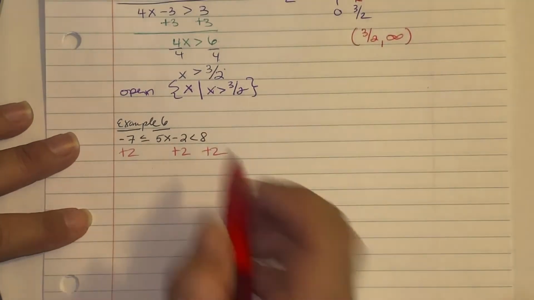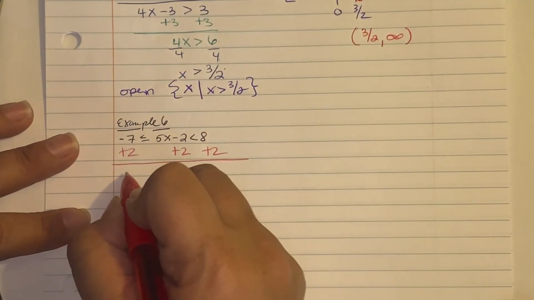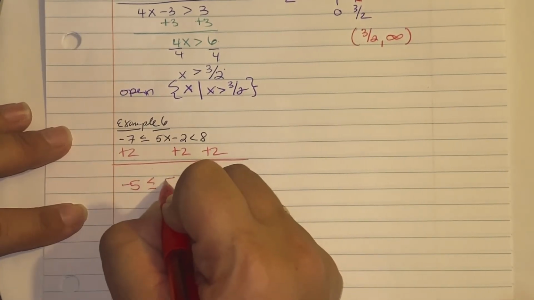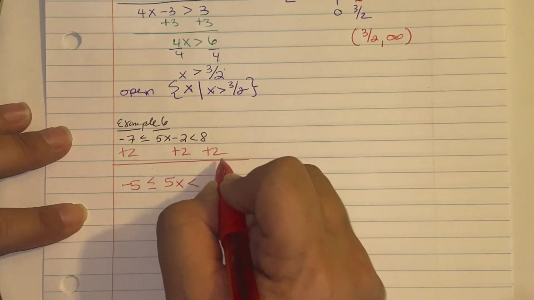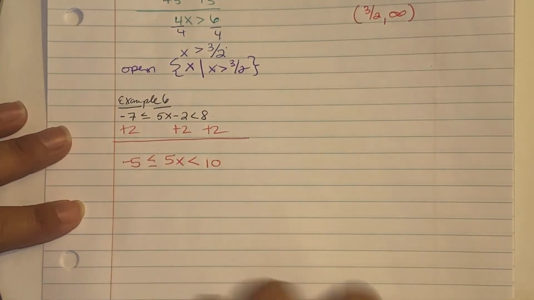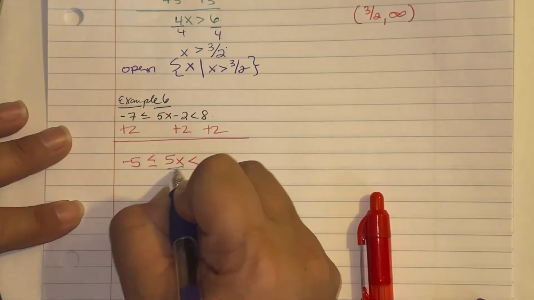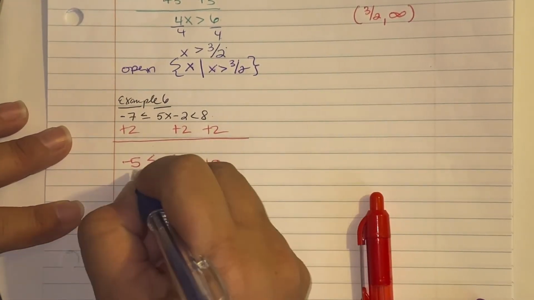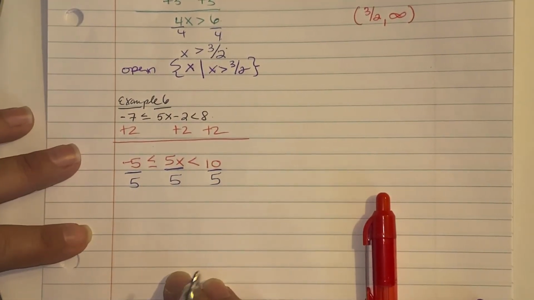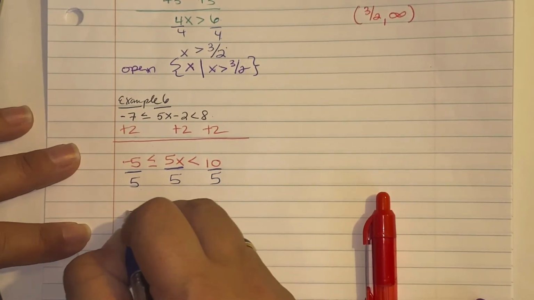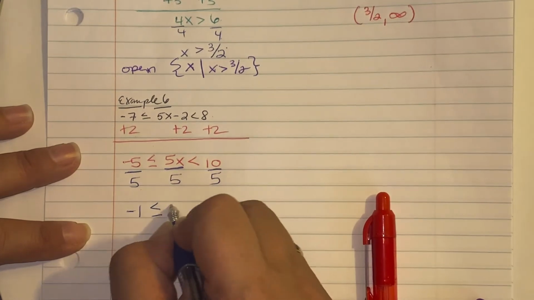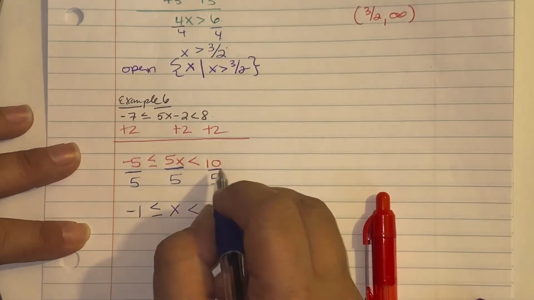So I become, I'm short 7 but found 2, I'm short 5, less than or equal to 5x, less than 8 plus the 2, I'm at 10. Now the same thing, I need to isolate that x. So we're dividing the middle by 5, the left by 5, and the right by 5. So -5 and 5 makes it -1. Our inequality slides down. The 5's in the middle cancel, leaving you x. Inequality comes down. 10 divided by 5 is a 2.